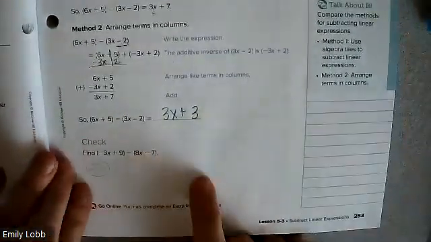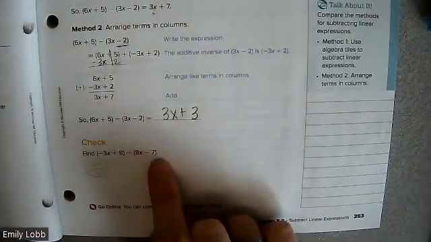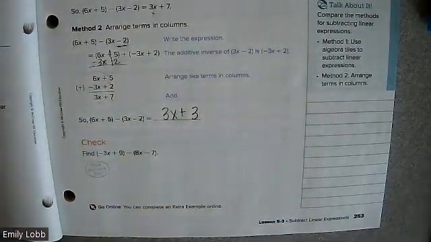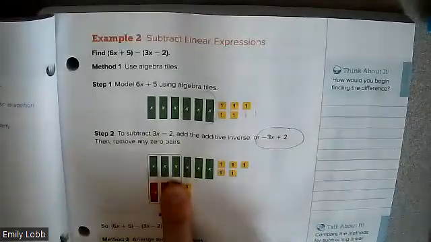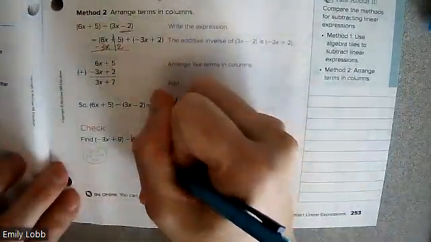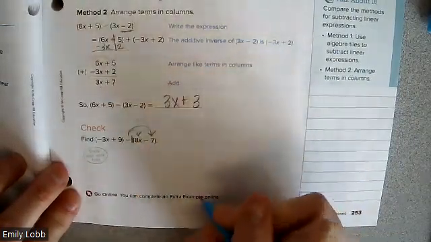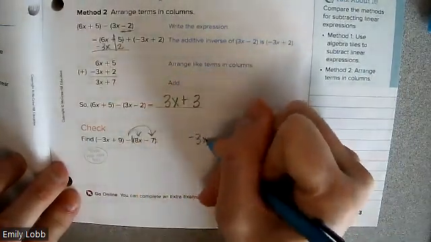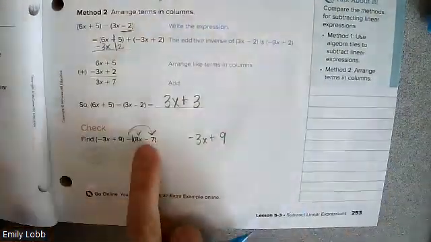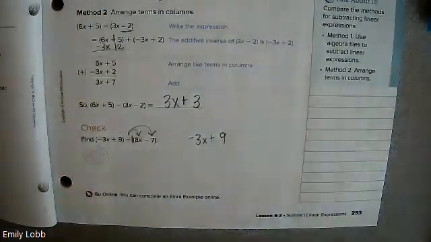So try this check. You can distribute and write it. You can distribute and show it with your algebra tiles like they did for method 1. But you're really just multiplying through by a negative 1 here and then rewriting it. So you've got negative 3x plus 9. And then what is the additive inverse of that 8x minus 7?